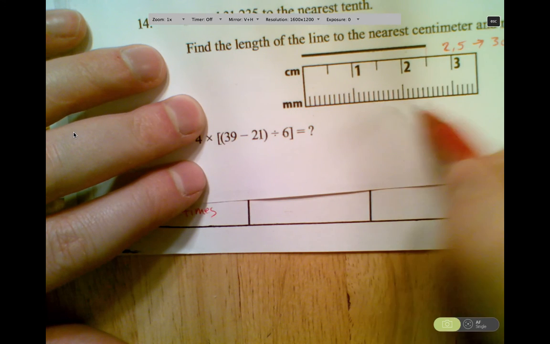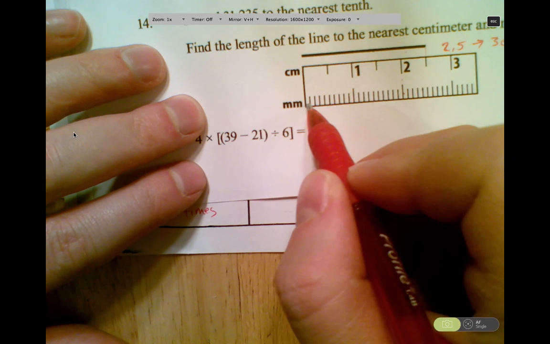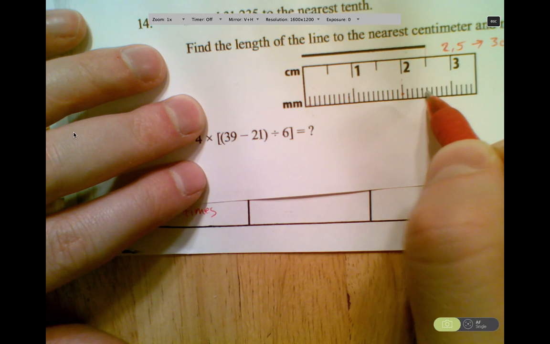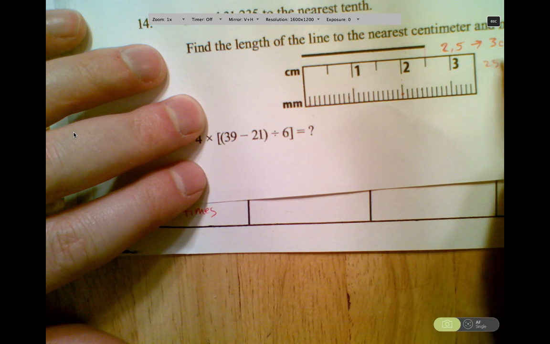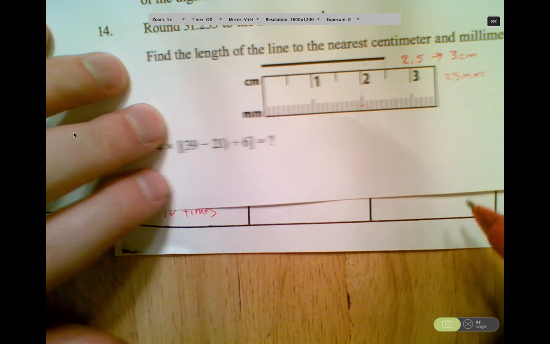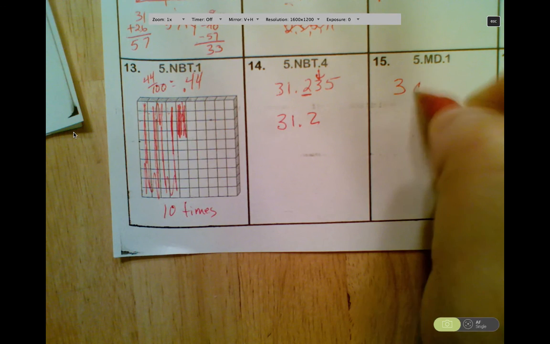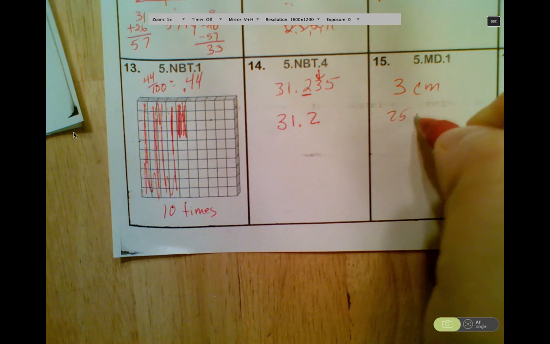And our millimeters, so here's 20, right? So we've got 10 there, 20, 21, 22, 23, 24. That'd be 25 millimeters. Let's write that on here. That's 3 centimeters, or 25 millimeters.